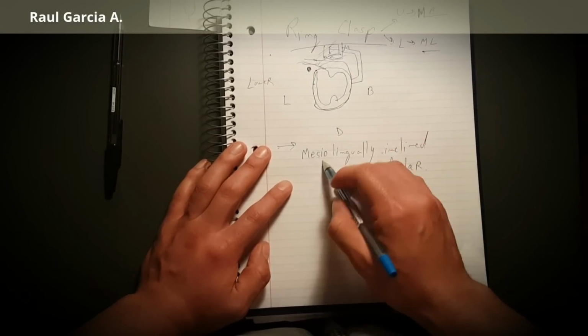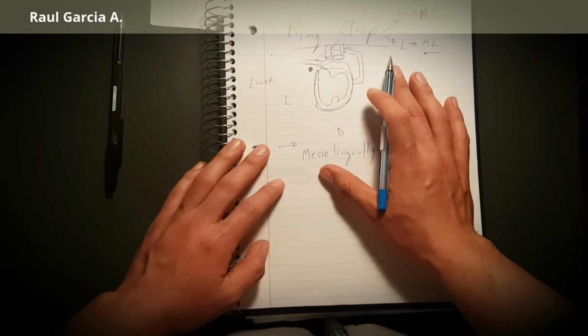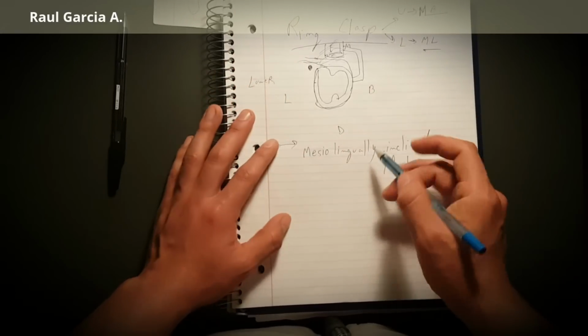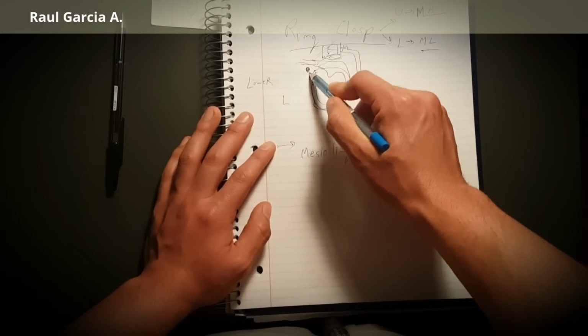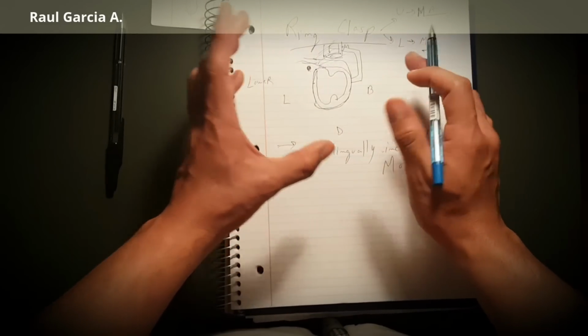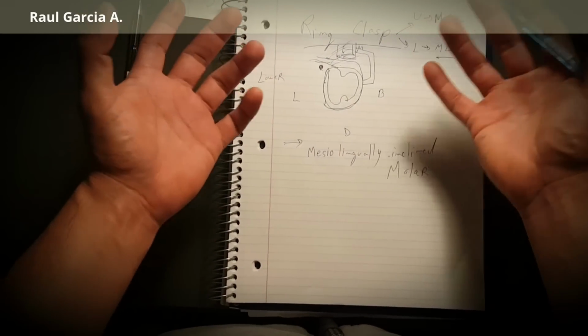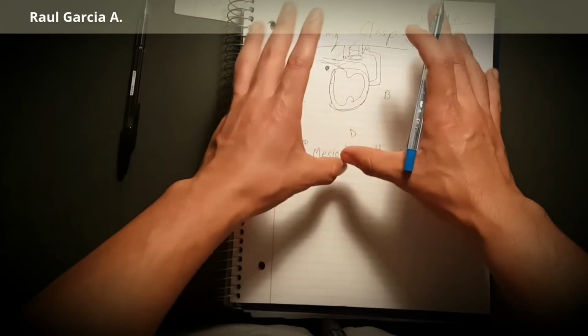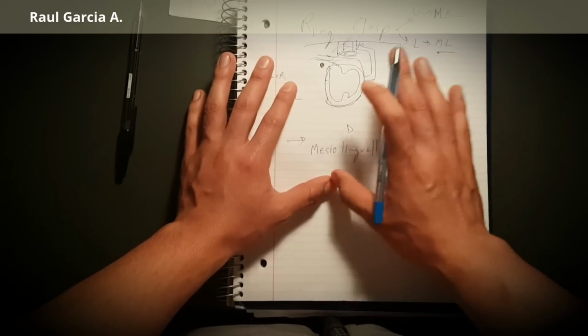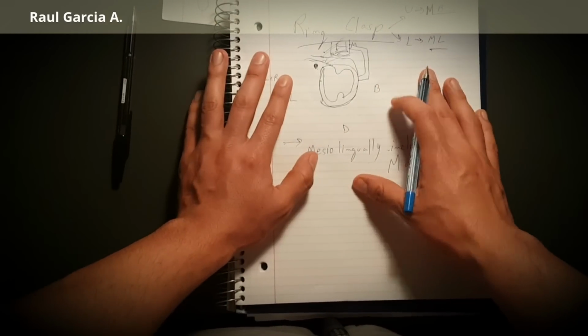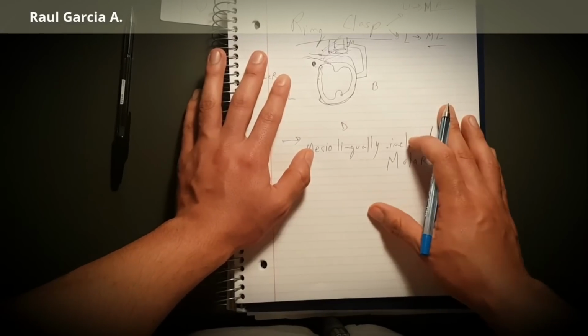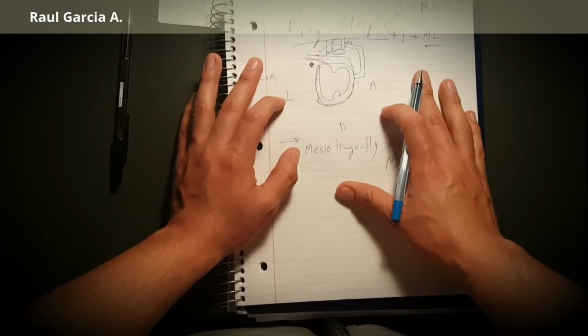Then we have the case where the tooth is periodontally compromised. We can't choose this ring clasp because it's a lot of structure to support the tooth. But also we try to avoid this. It's like our last resort, okay. But that's what we can use. Okay, so that's the ring clasp.